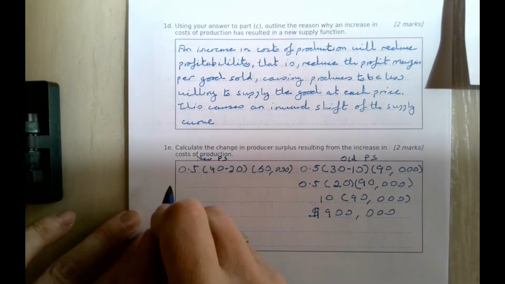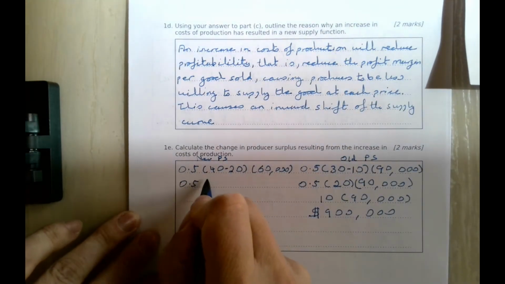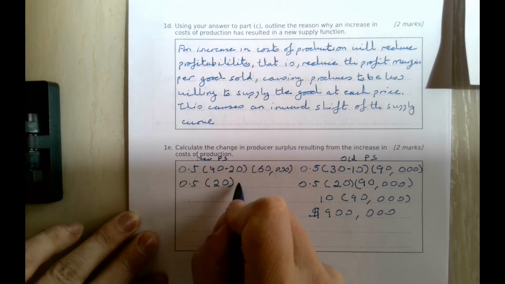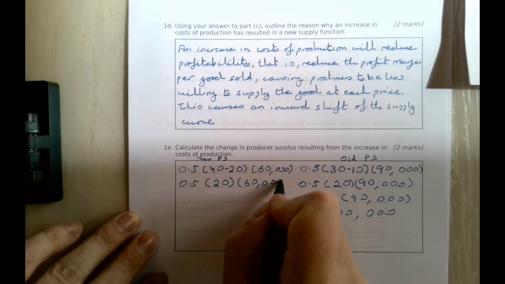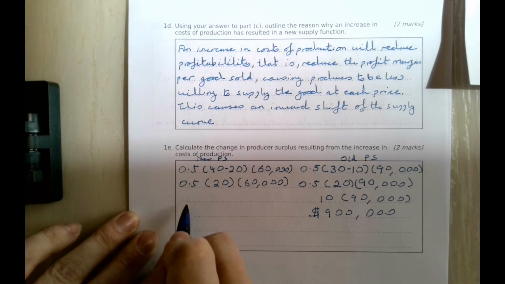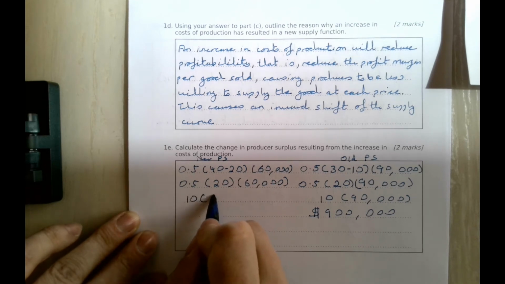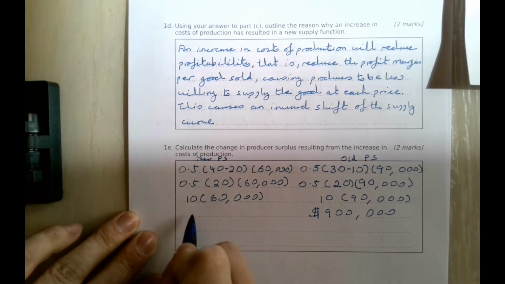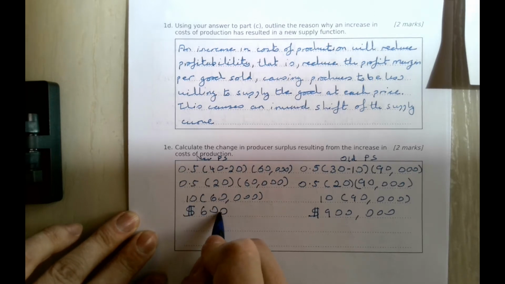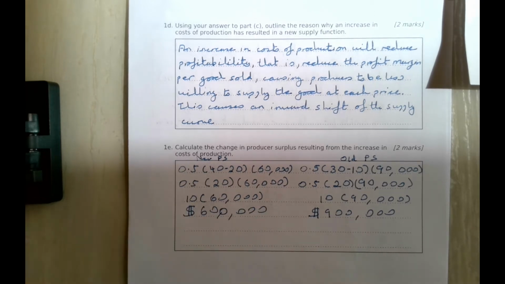So 0.5 times 20 times 60,000. A half times 20 is 10 times 60,000, which is $600,000.